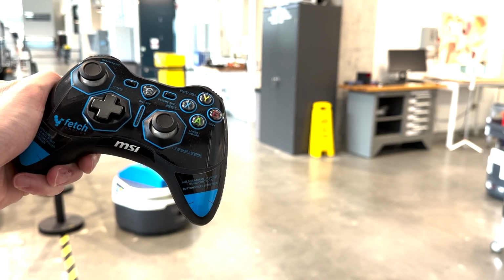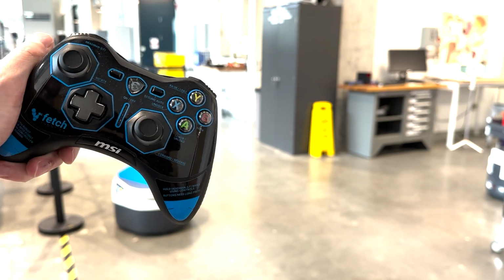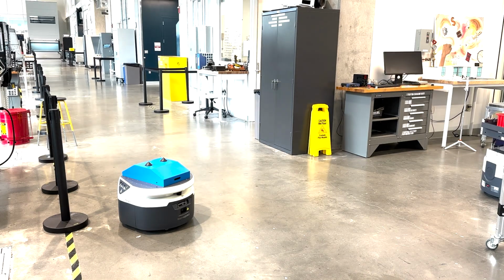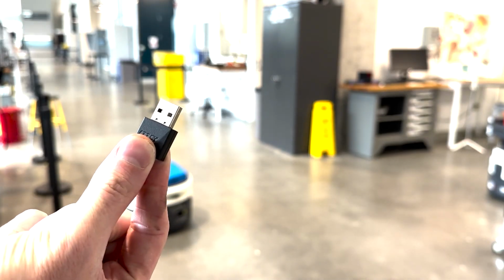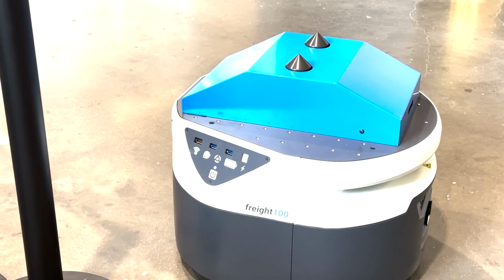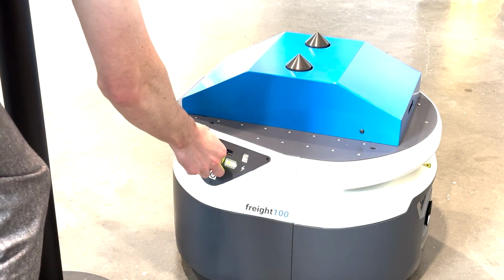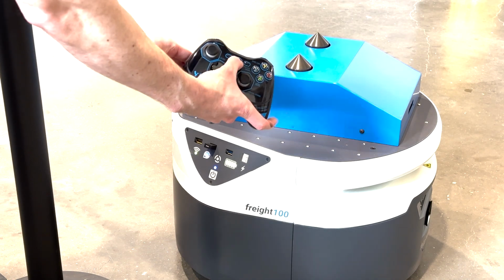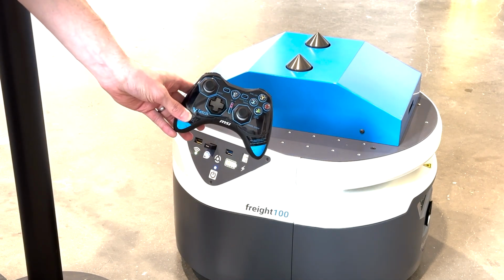This is useful for all sorts of things. If you get the robot in a jam and just need to manually drive it to a location, it's super helpful. It comes with this little USB stick that you plug into the robot so you can use the controller. So I'm just going to take that USB and plug it into the side of the robot and then turn the controller on.